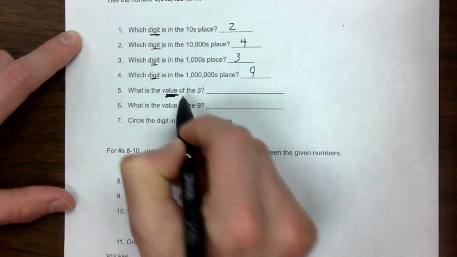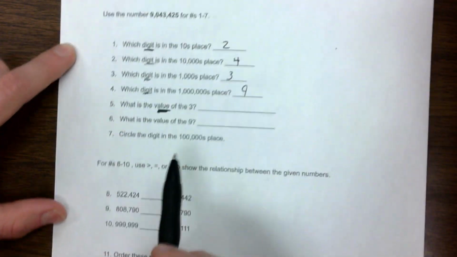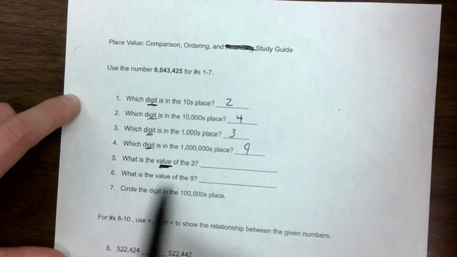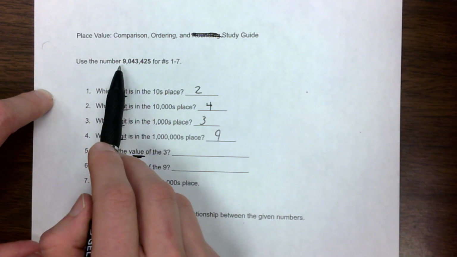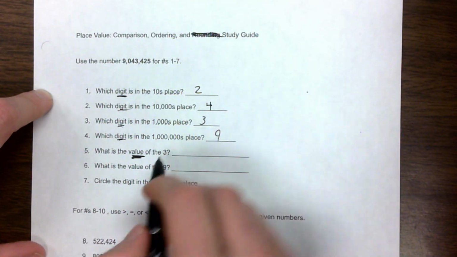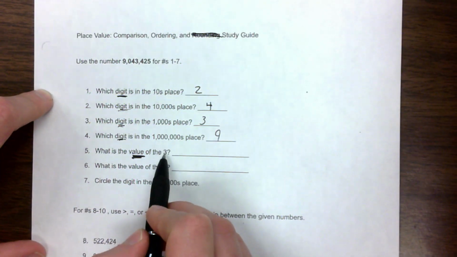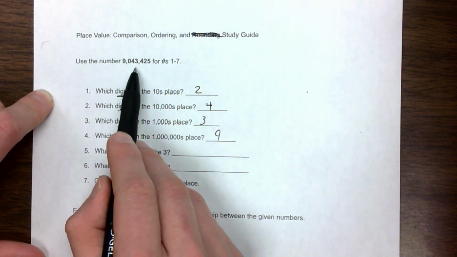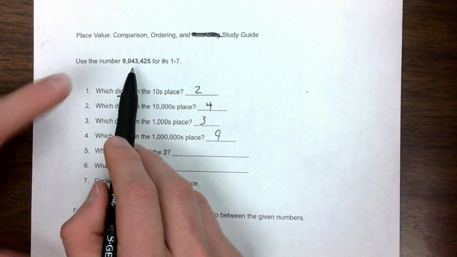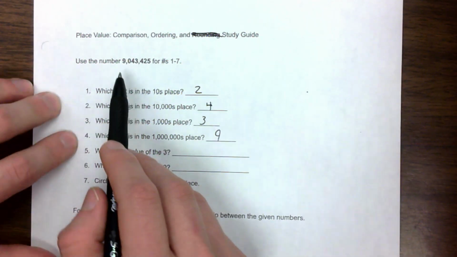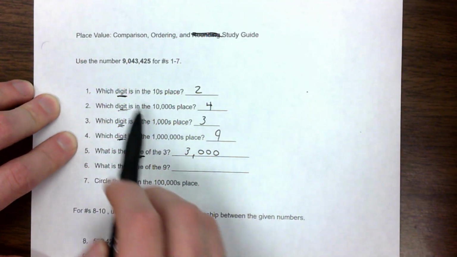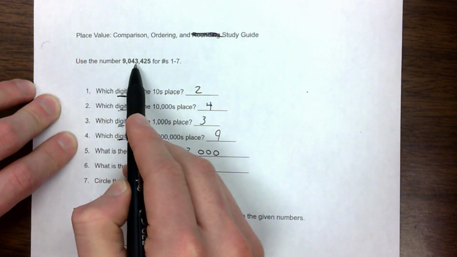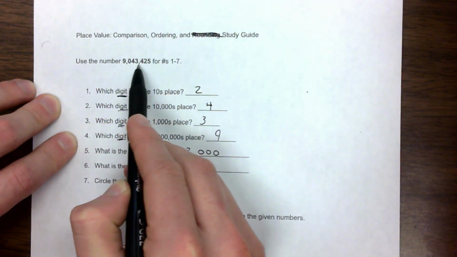Now, after doing 1 through 4, where we're looking just for the digit, we're looking for what the value of the digit in that place is. So we're looking for the value of the 9. The 9 is in the millions place. So if you have 9 1,000,000s, you have 9 mil, sorry, I got ahead of myself. We're looking at the 3. If you have 3 and it's in the thousands place, that means you have 1,000 3 times. 1,000, 2,000, 3,000. Hopefully they know how to write 3,000, but if they do not, they can look at the 3 and then count the number of digits to the right. 1, 2, 3.